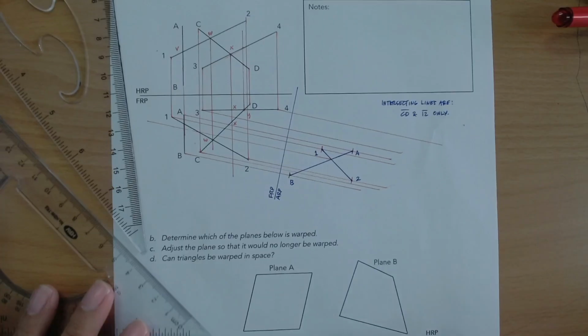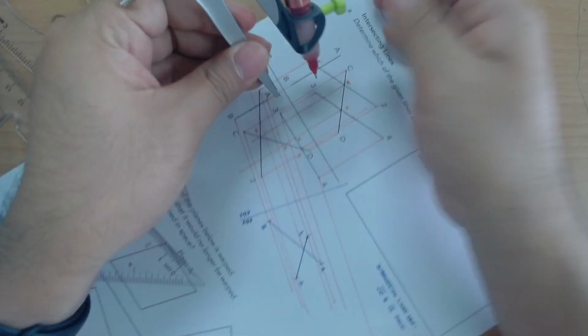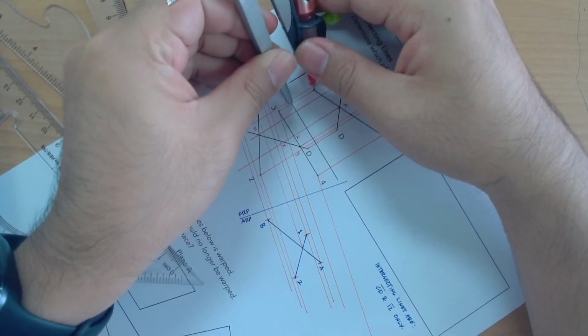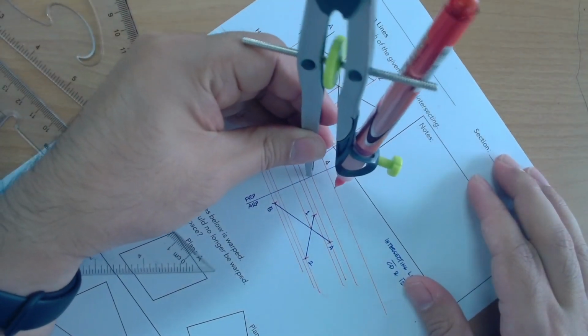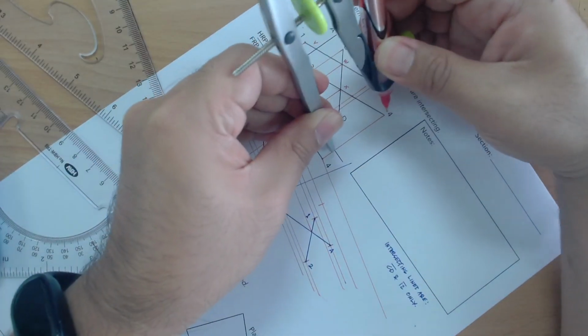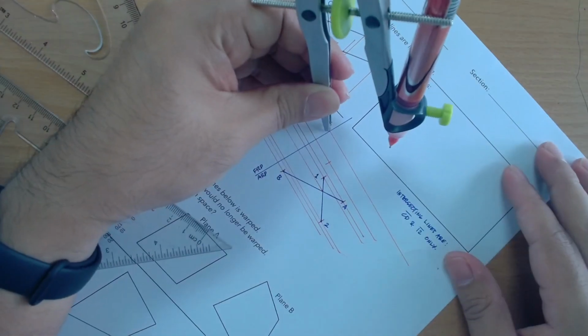Right? Again, I'll just complete all views, no? Kasi it's part of the problem. It's always implied that we complete all views. So 3 is here. 4 is this distance. Tama, 3.